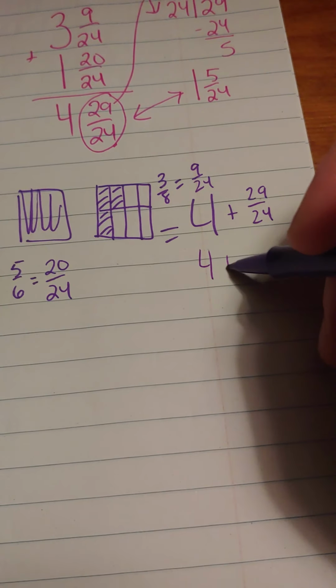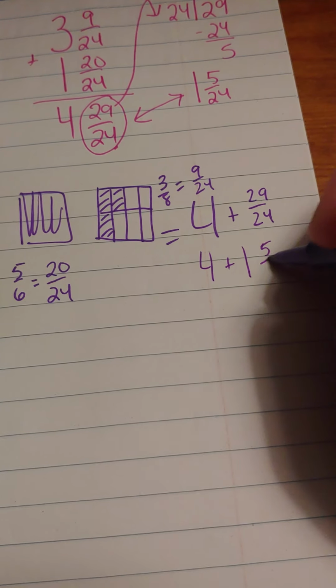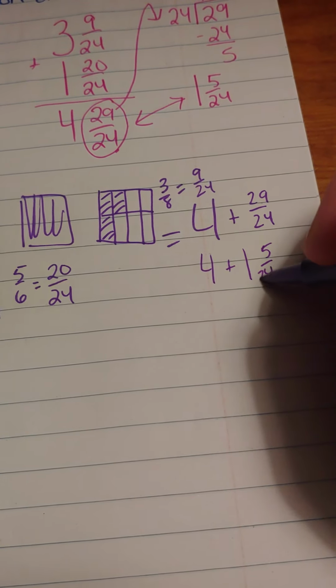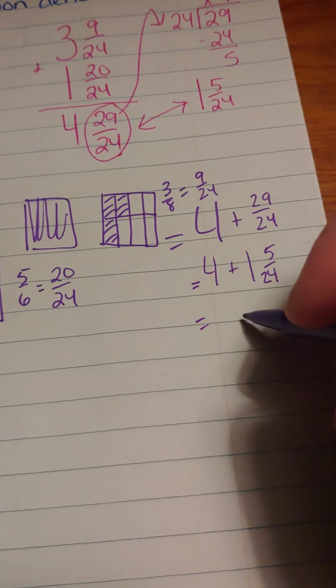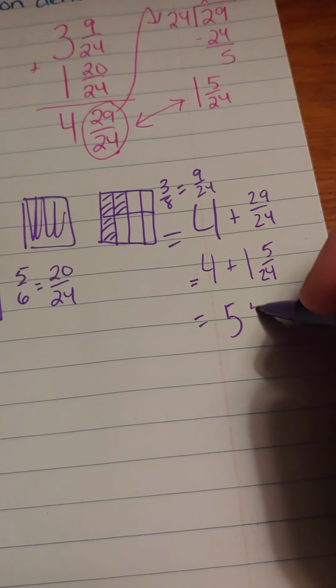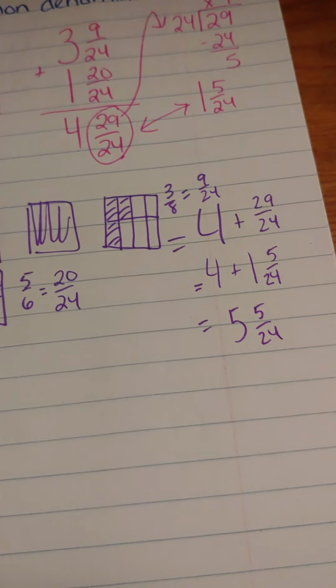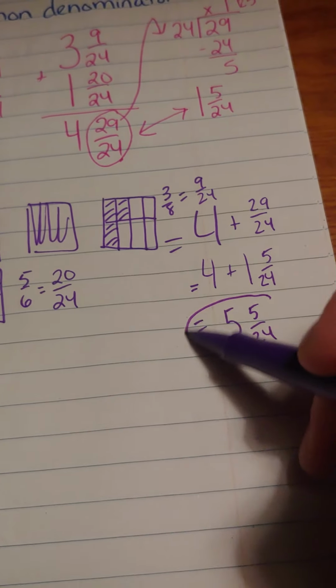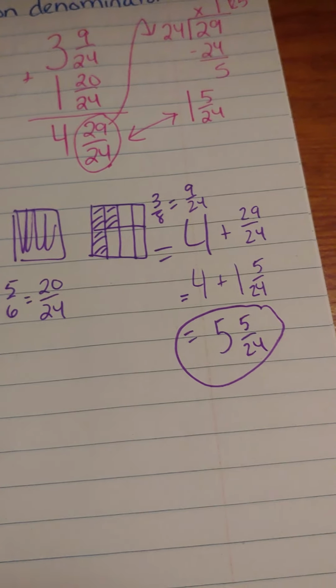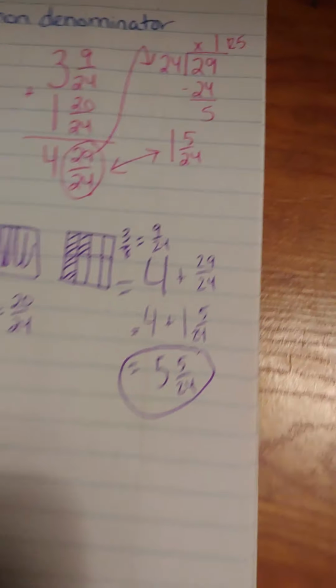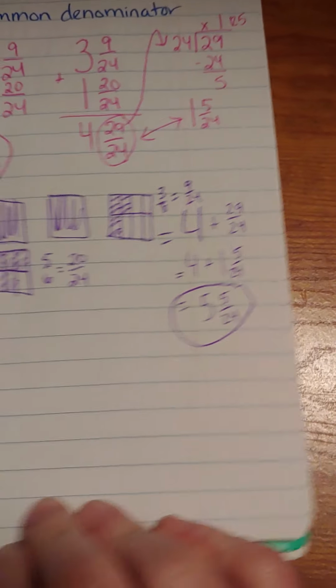You end up with 4 plus 1 5/24, I'm sorry, which equals 5 5/24. So picture form works or straight up math works. No worries. Okay? Either way, whatever way is easier for you. So that's an addition problem. So let's go ahead and do a subtraction problem now.